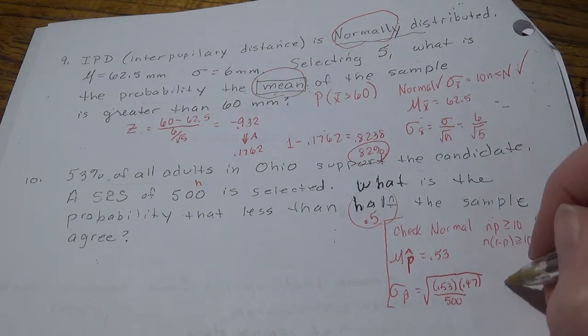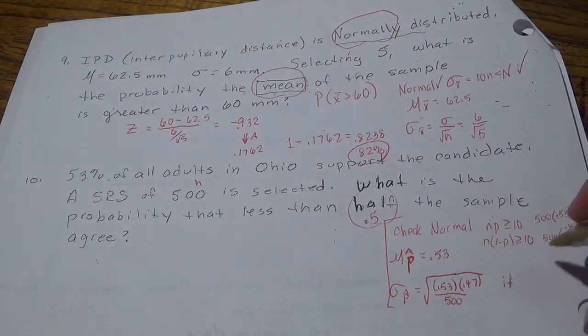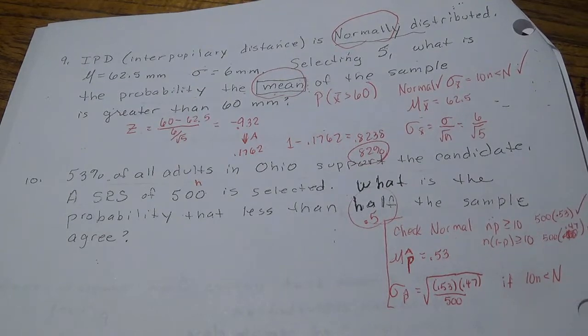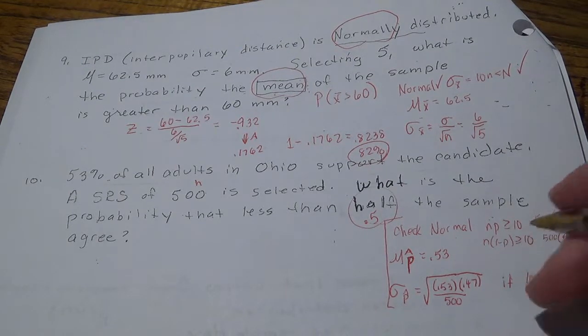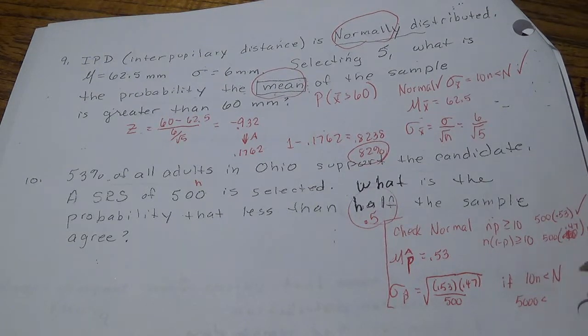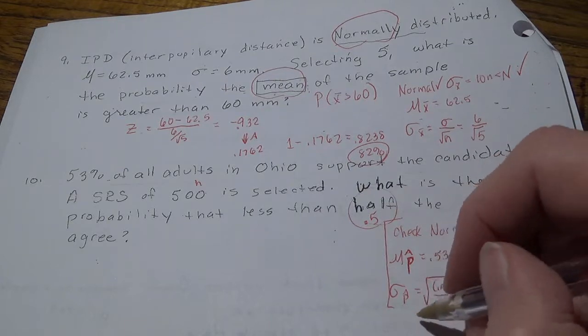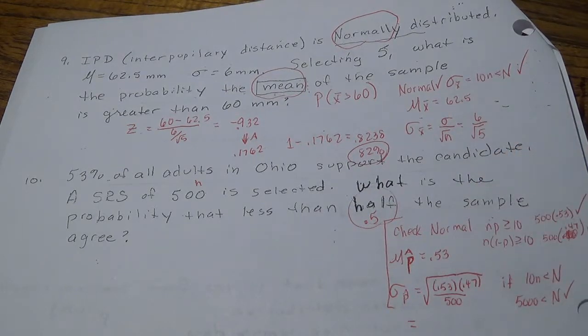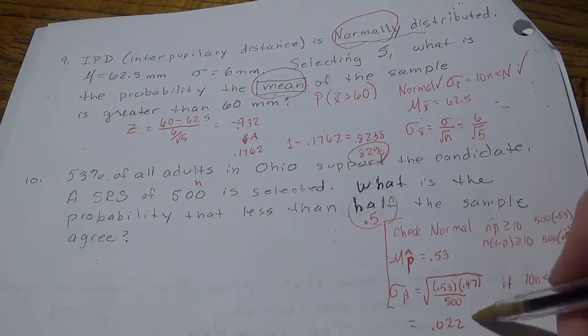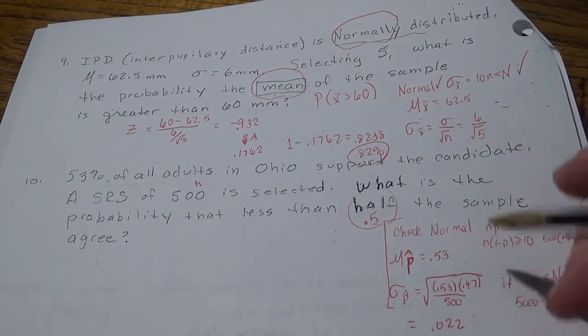And that is if 10n is less than the whole population. 10 times 500 is 5,000. Is that less than all the adults in Ohio? Yes. So we're going to check that off. And when we calculate that, we get 0.022.